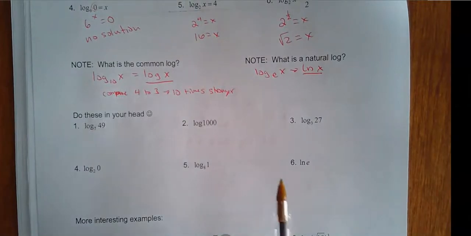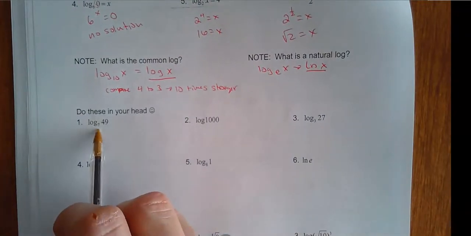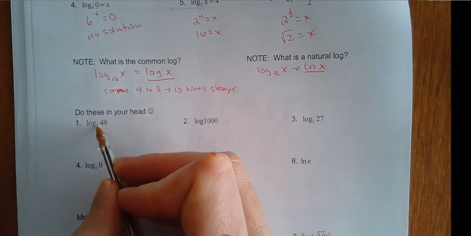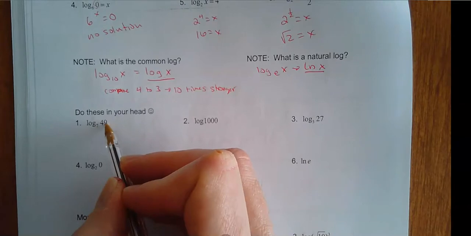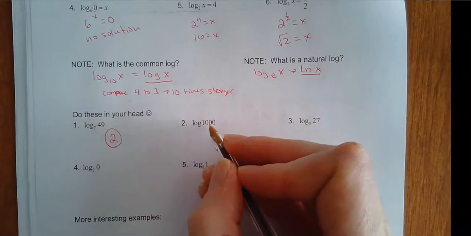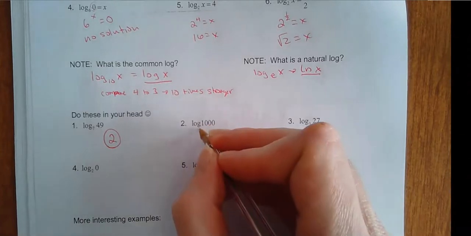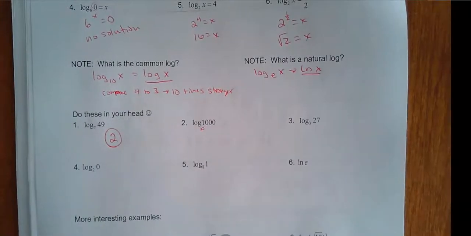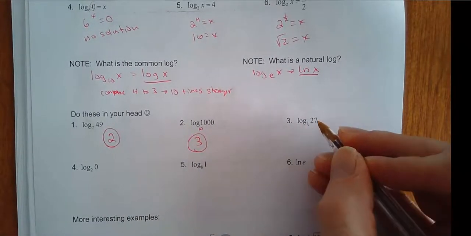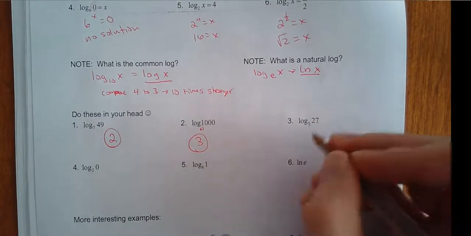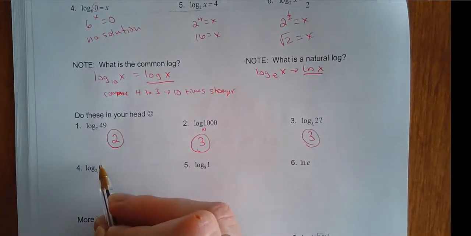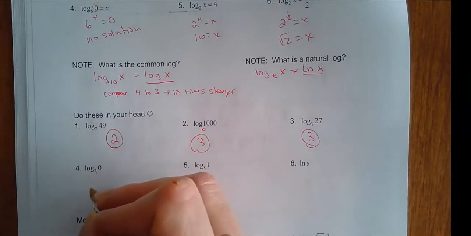Now, let's do some of these in our heads. This one has a base of 7, so neither one of those common ones. This says 7 to what power equals 49? That's 2. This says common log of 1,000. It's not written, but it's asking 10 to what power equals 1,000? Well, that's 3. Okay, 3 to what power equals 27? That'd be a 3. 2 to what power equals 0? Be careful, can't do it. So no solution.